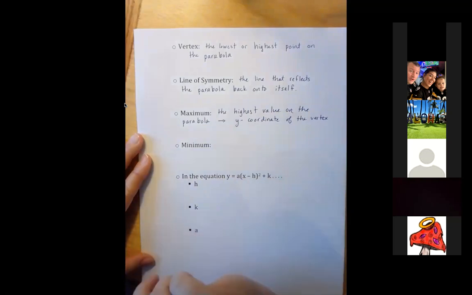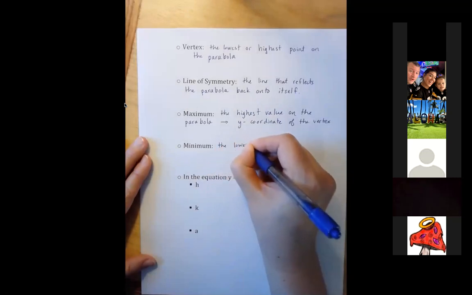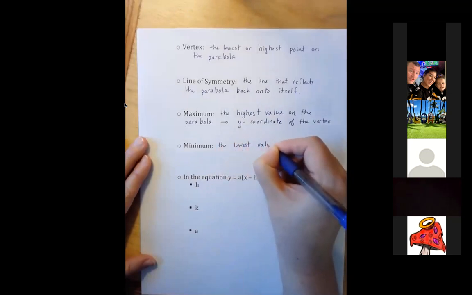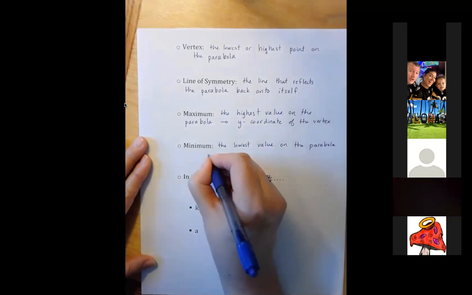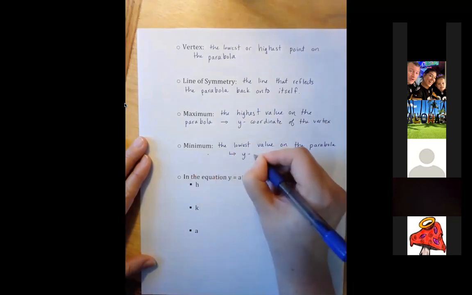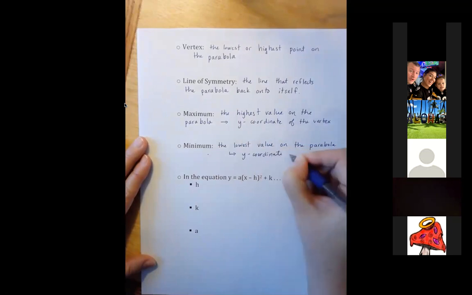Similarly, the minimum is also the y-coordinate of the vertex, but it occurs when it is the lowest value on the parabola. Again, meaning the y-coordinate of the vertex.